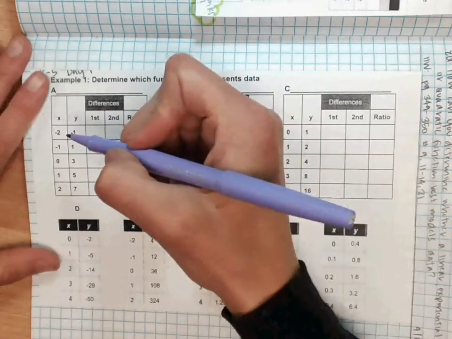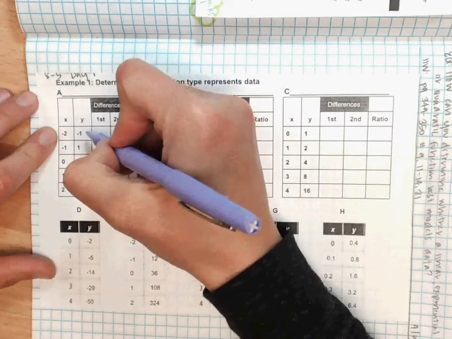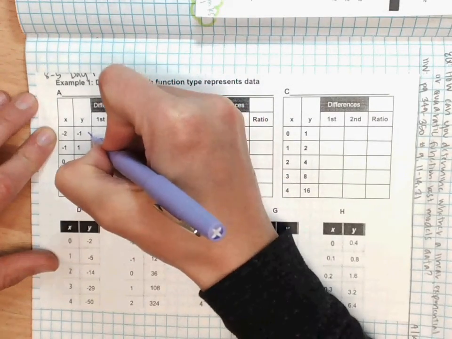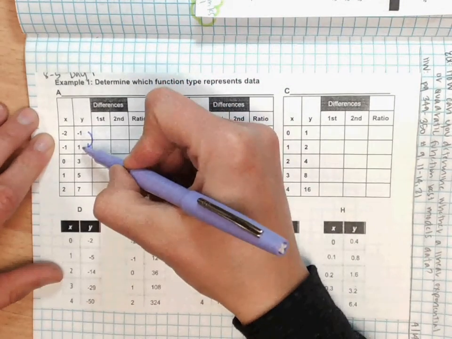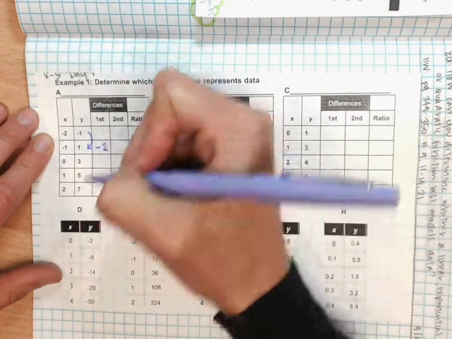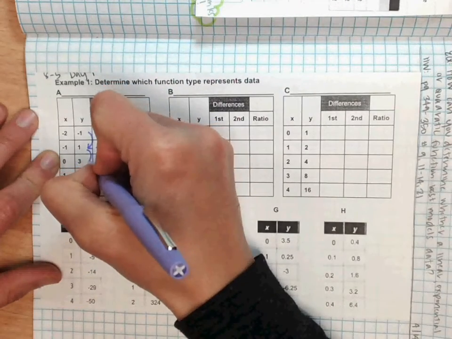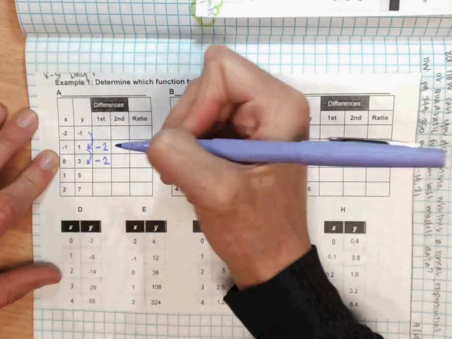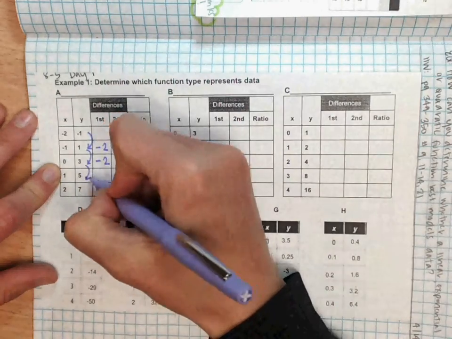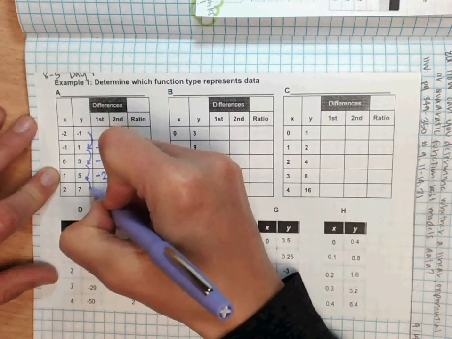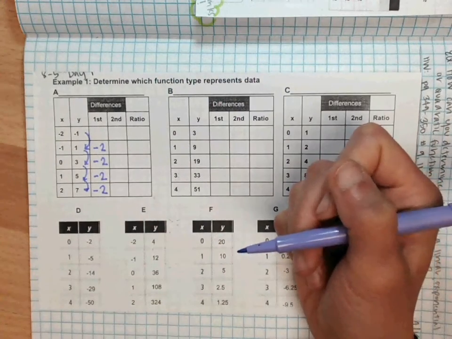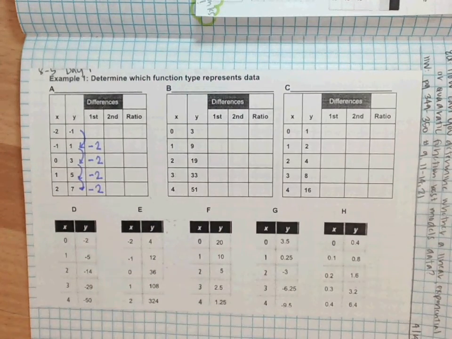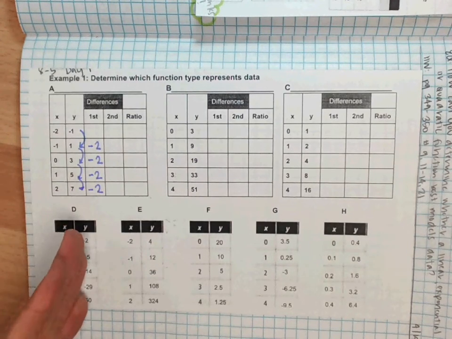Okay, so if I'm looking here, and I find the first difference of these, I'm going to do negative 1 minus 1. I get negative 2. Then I'm going to do 1 minus 3. I get negative 2. Then 3 minus 5, I get negative 2. And 5 minus 7, I get negative 2. Okay, so I'm going to just keep going for the sake of this example. But notice that we can stop right there, okay?